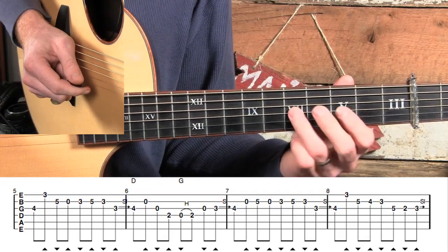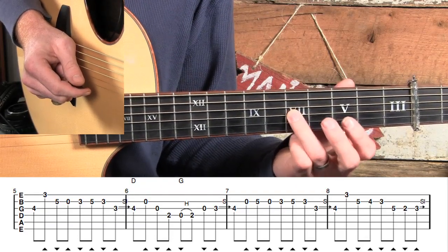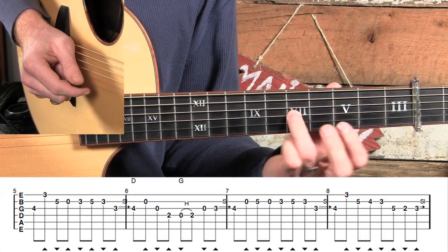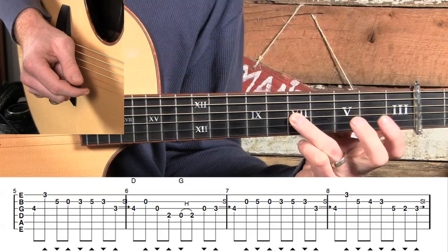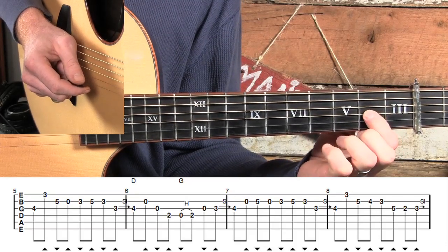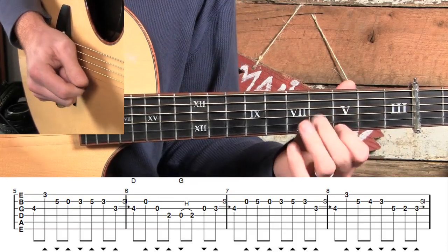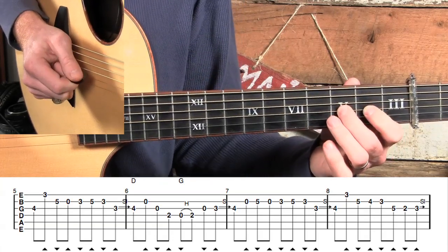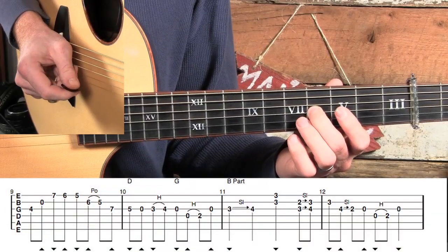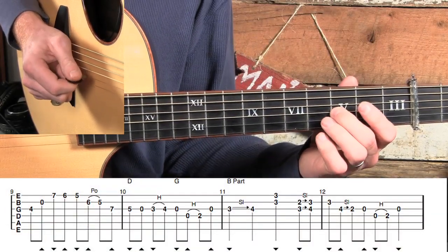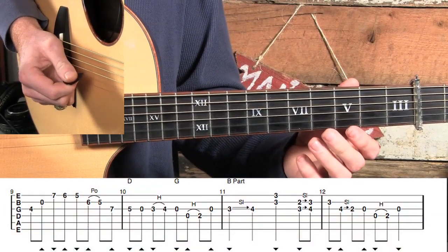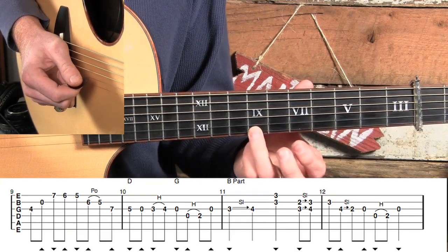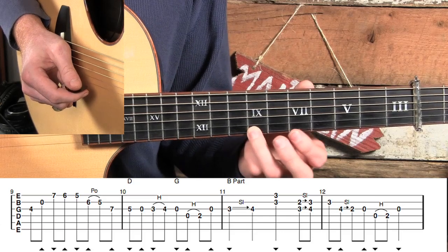Okay, so there's a little bit of a stretch in the last part of that measure because we're playing our 5th fret there on the G string with our ring finger, and we're going to stretch down with our index and grab the 2nd fret. It's not that bad. Stretch, and then slide. This time when we slide into measure 9, we're going to slide, play the open B string, and then we're going to make a shift with our ring finger up to the 7th fret for this little bluesy lick.